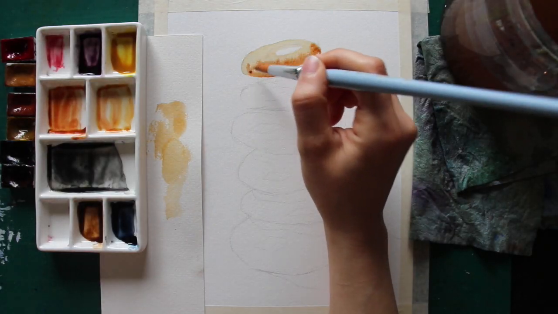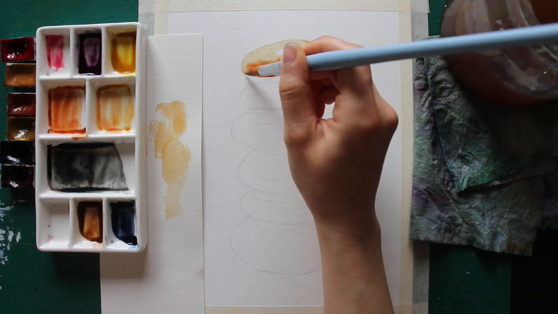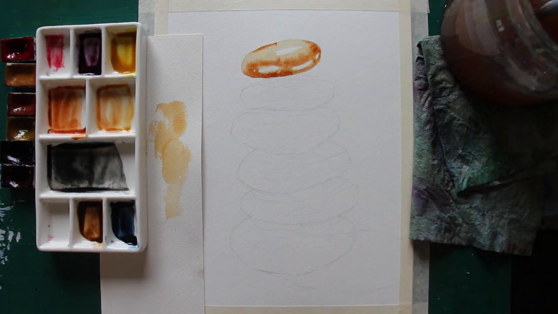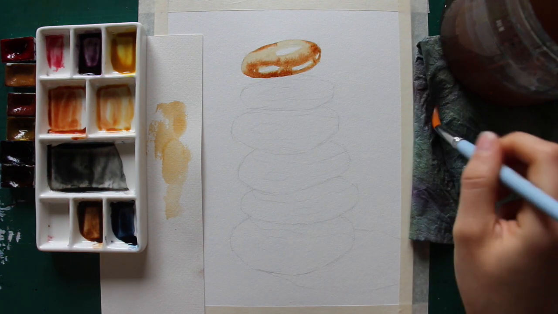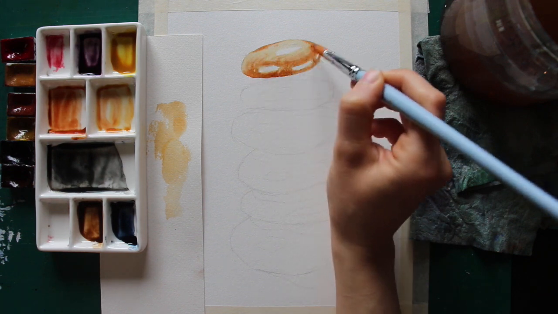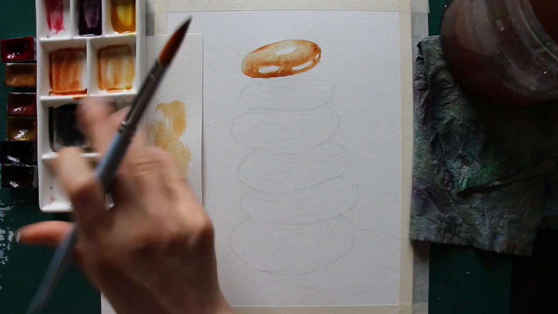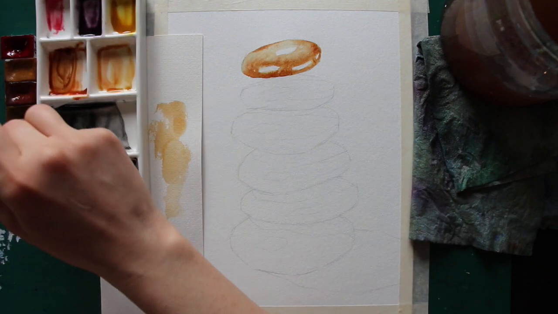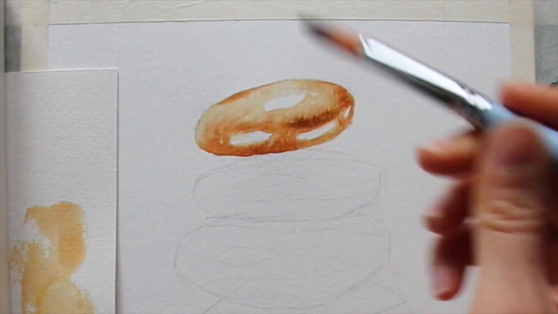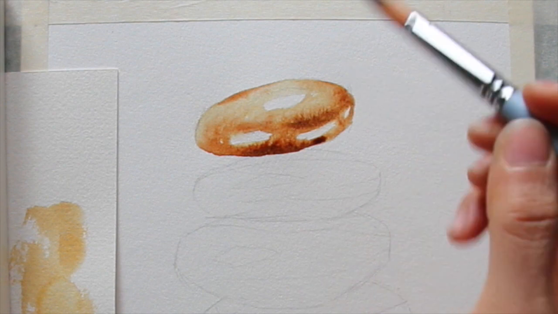And then I am basically starting to create the lighter values with that paint in a light translucent state. And then once that initial layer of paint is there, I start dropping in darker colors, whether it's that same initial color in a more saturated state, or whether it's the next brown that I'm going to be using for this rock. I like taking it a step forward into darker colors or darker values incrementally.